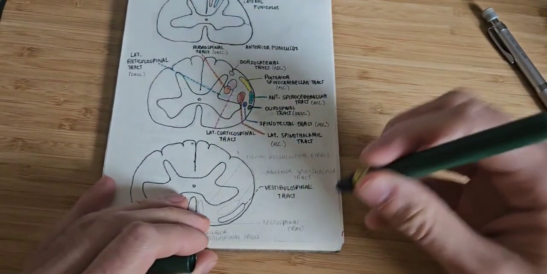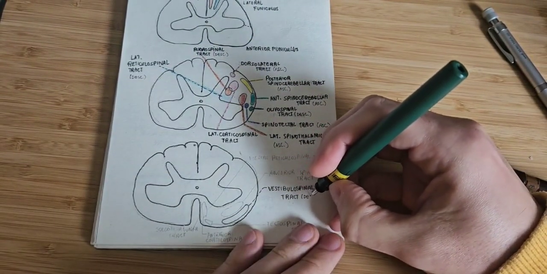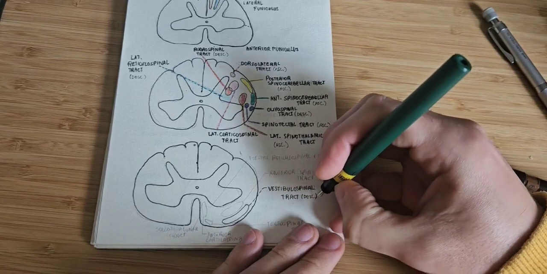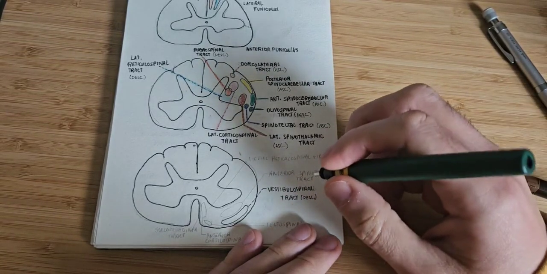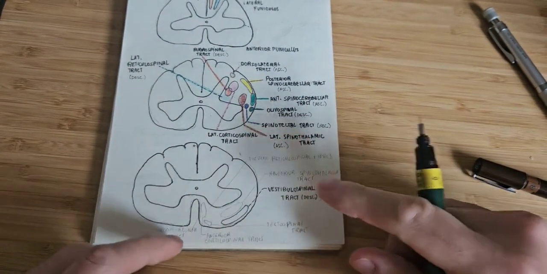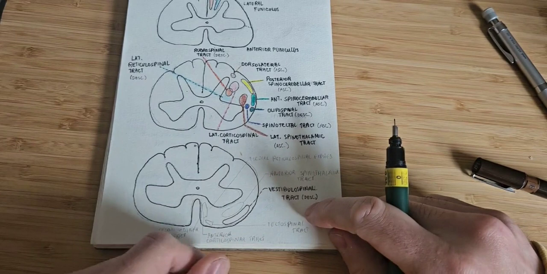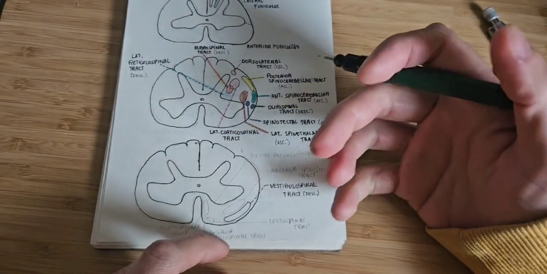Okay. This one is descending and originates from the vestibular nuclei in the brainstem, and this tract will descend through the spinal cord, and it will help to regulate the posture.